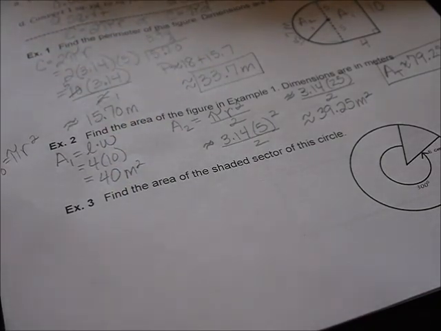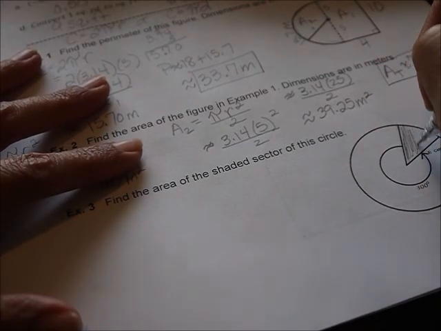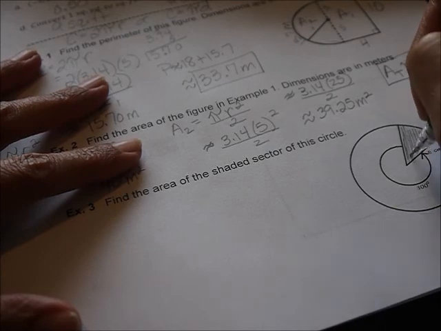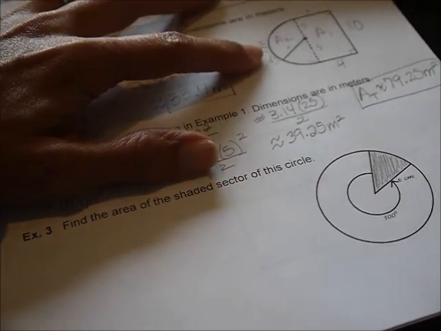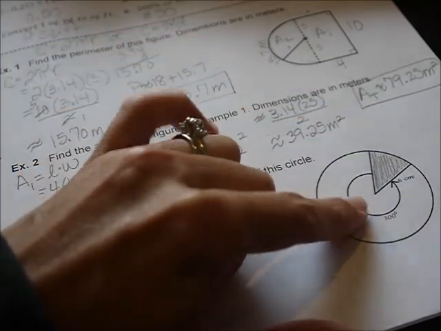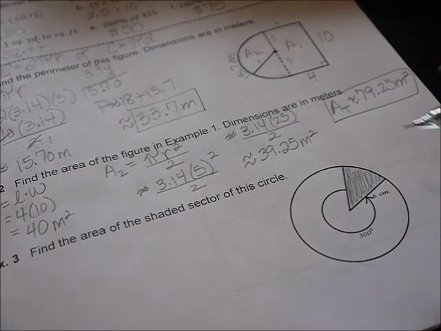Okay, we can also calculate the lengths of arcs and areas of sectors by determining the fraction of a circle represented by this arc or circle, okay? So in this case, we're trying to find this shaded region here. Okay, so first up here, a semicircle was half of a circle, so we just cut everything in half. What fraction of a circle is this little piece of pie here? How do we figure that out?